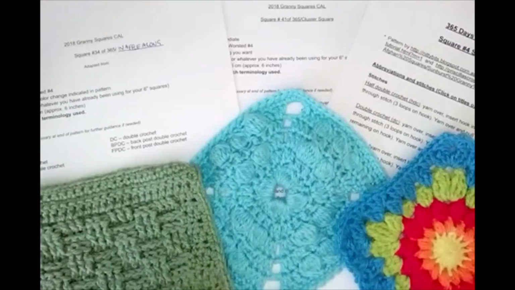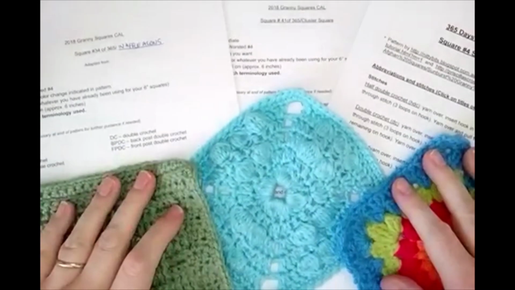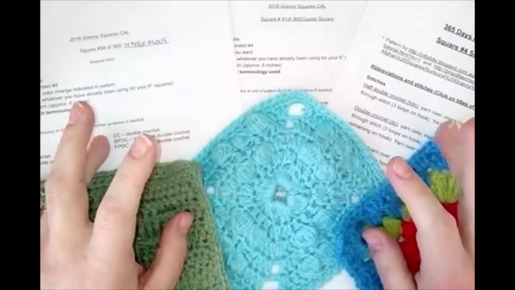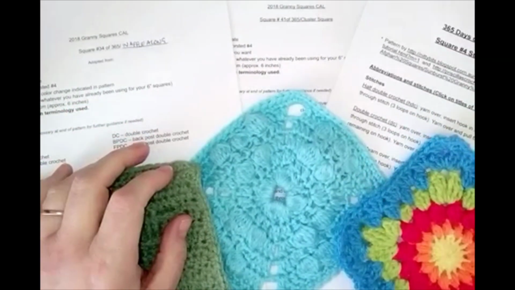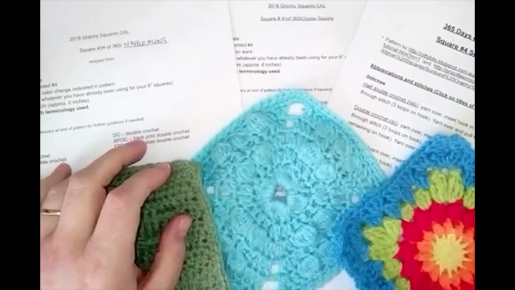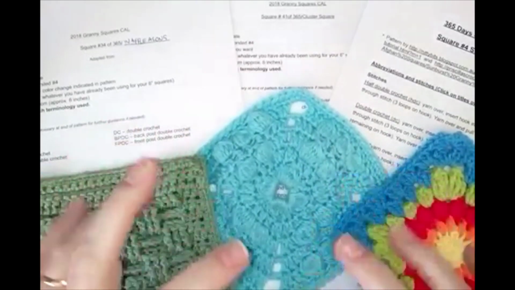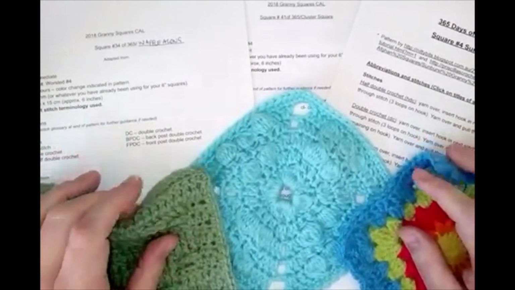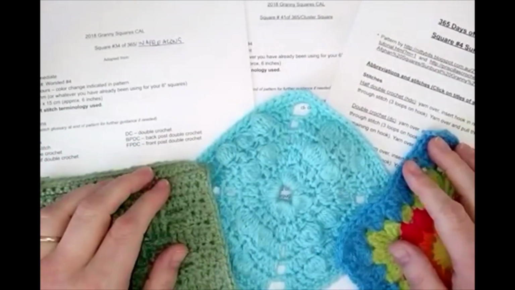You will not be needing your hooks and yarn today, so you can just sit back, drink your drink and follow along. Today we are looking at patterns, the written pattern. In the last couple of tutorials we have looked at the charts and how to follow the charts along. Today we are looking at the written patterns. I know some of you have been asking about that.